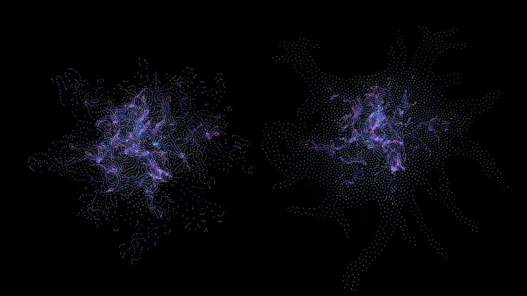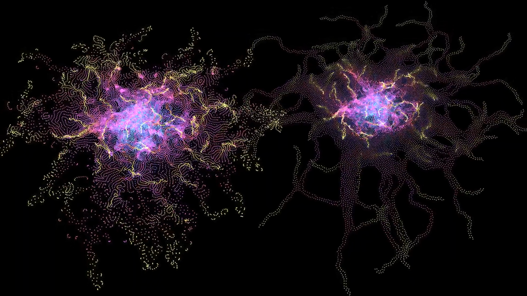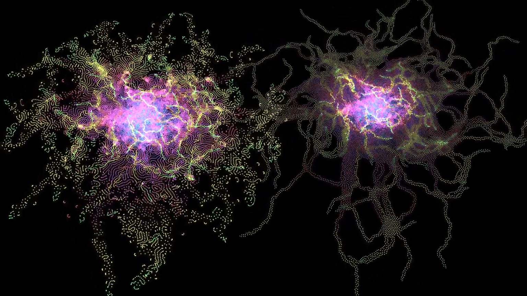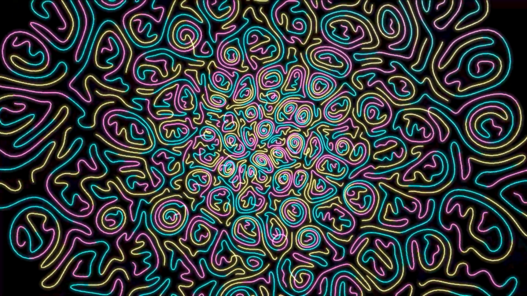Take a look at these shapes and colors. Acid is so fun to mess around with. The best part is it only really takes two nodes, attribute blur and relax. You can even connect the points to make some worms, which I did in my file that you can download. Anyway, let's get into it.